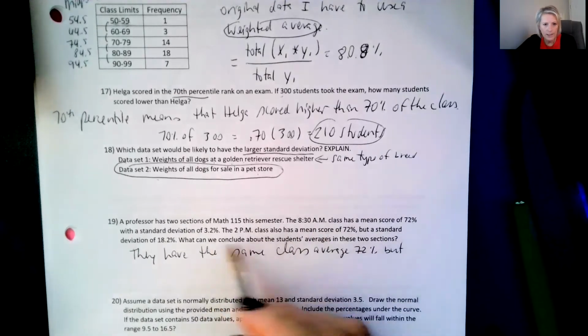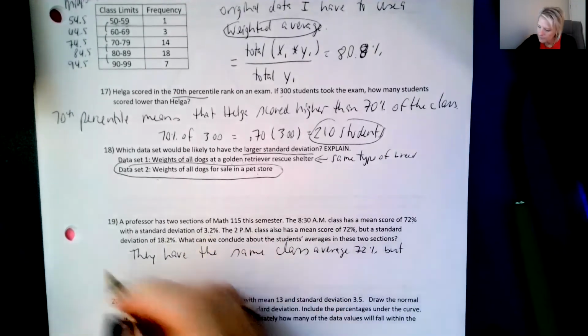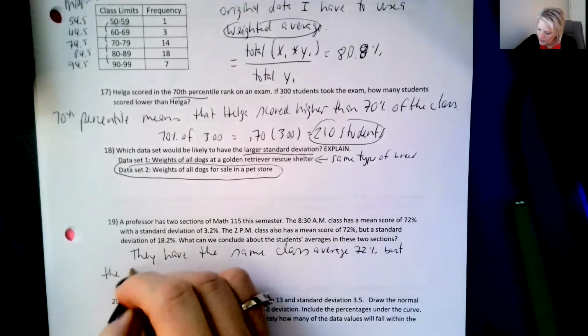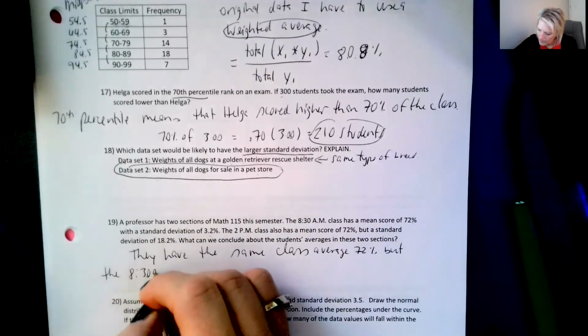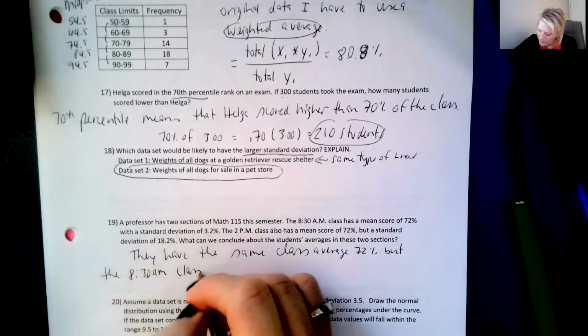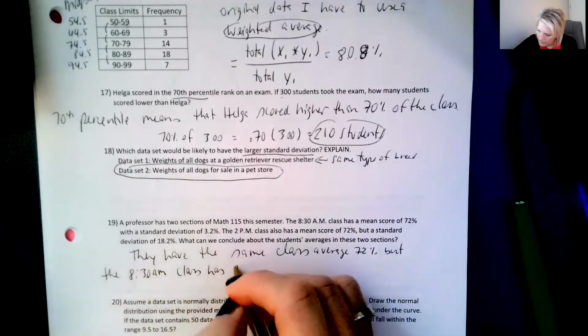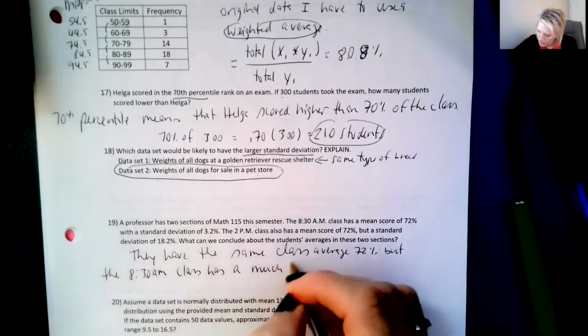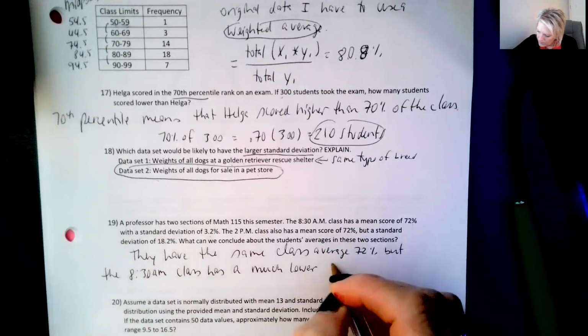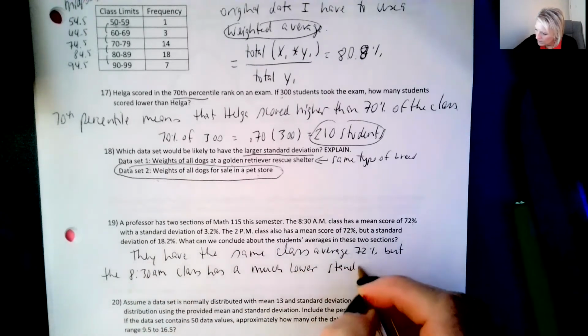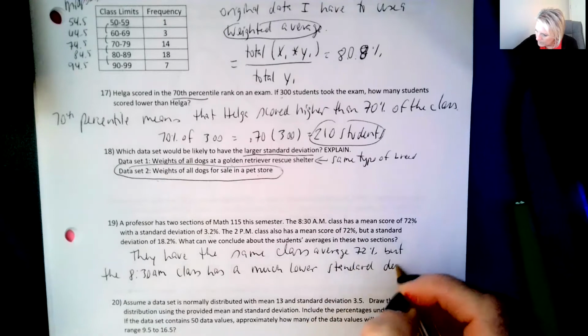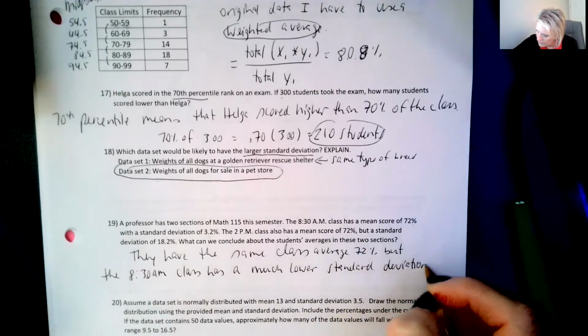But the 8:30 a.m. class has a much lower standard deviation.